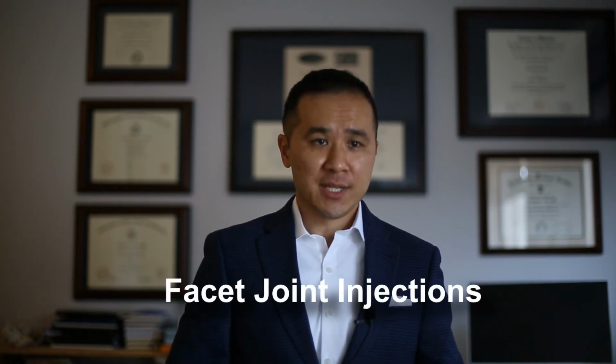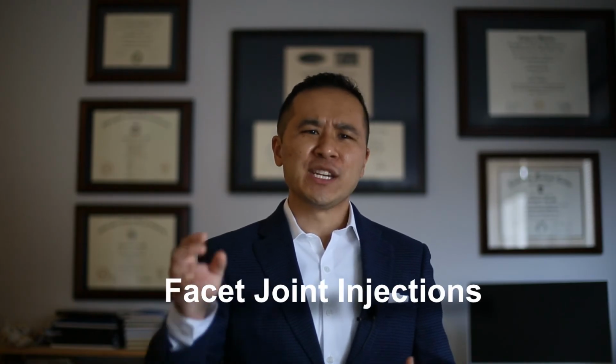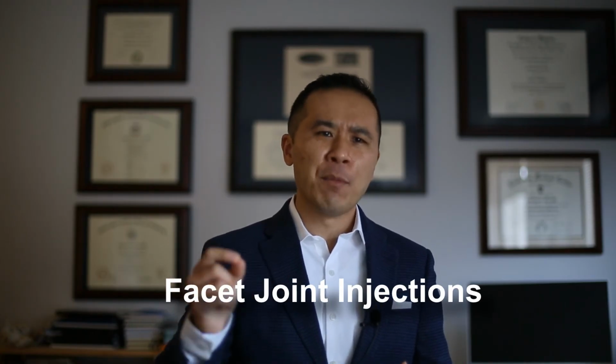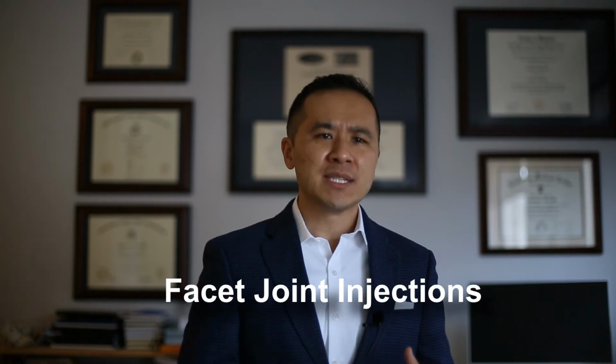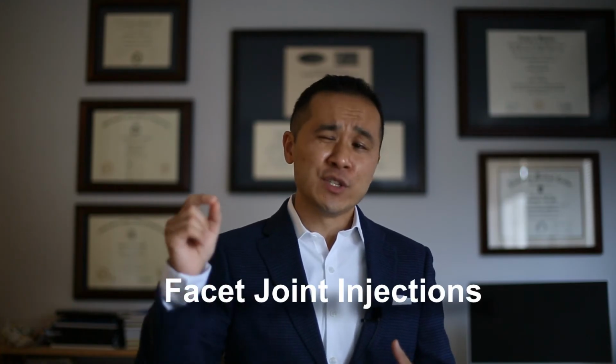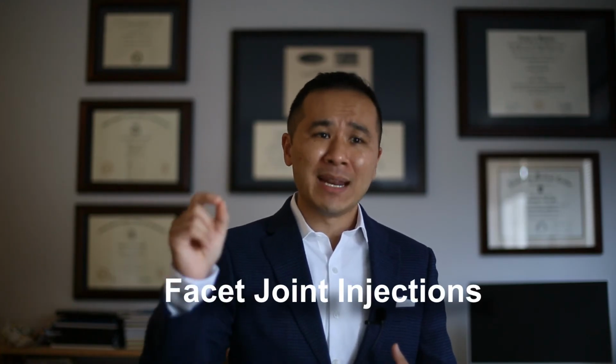Now, the first thing I want to talk about is facet joint injections. With this procedure, your doctor will directly inject your painful facet joints with the help of X-ray guidance. During the procedure, your physician will introduce a mixture of steroid and numbing medication directly into the joint itself. The goal of this procedure is to decrease the inflammation of the joint, quelling the flare-up for a few months. This gives you a great opportunity to rebuild your strength and mobility in a physical therapy program and a home exercise program as well.